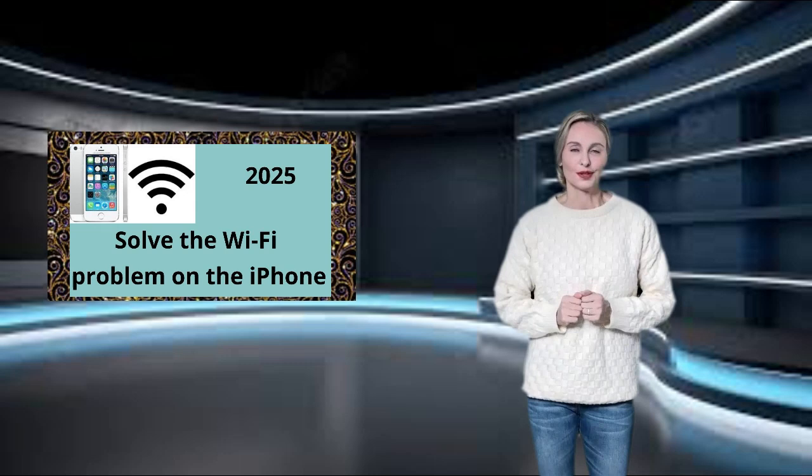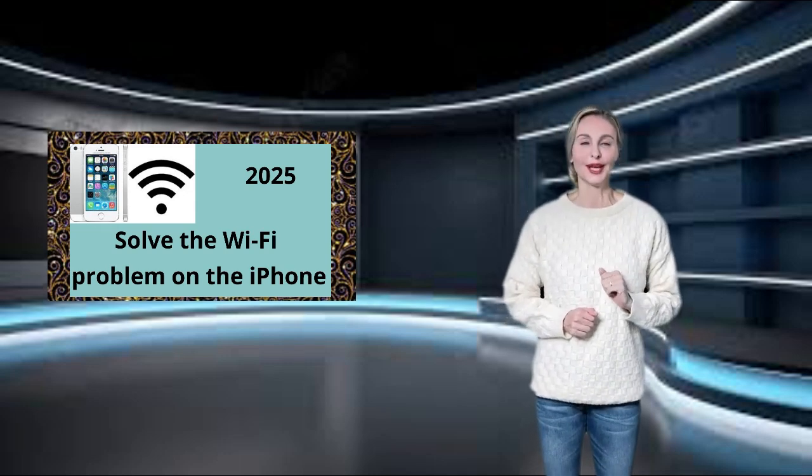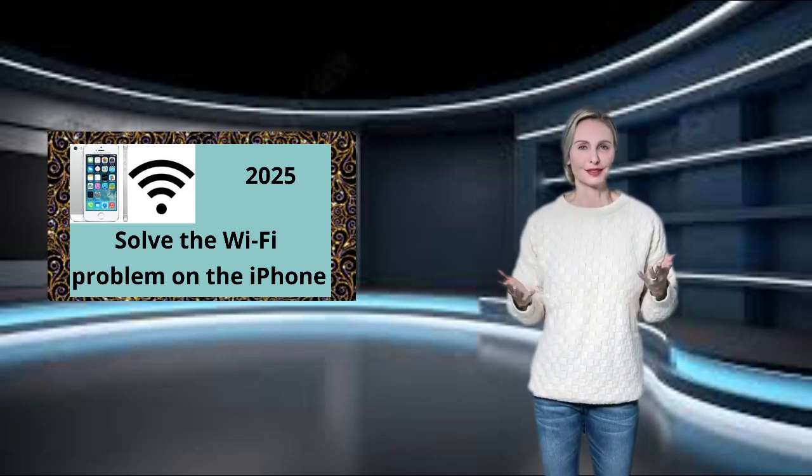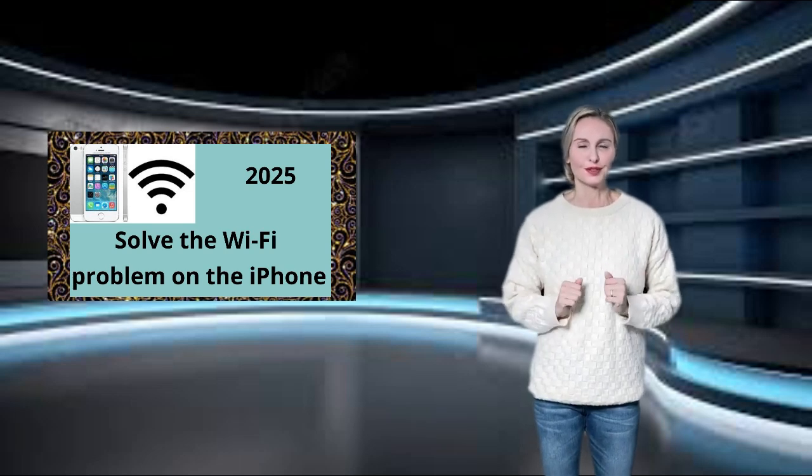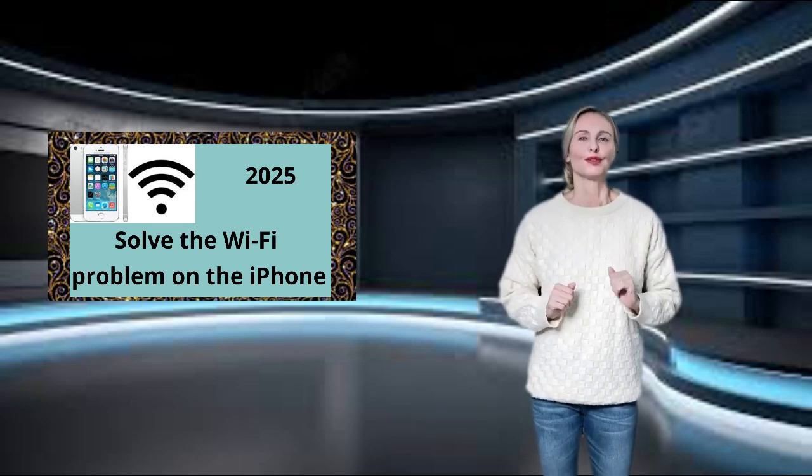5. Airplane mode. Airplane mode disrupts all wireless connections, including Wi-Fi. Ensure that airplane mode is disabled. Go to Settings. Check that airplane mode is not green.